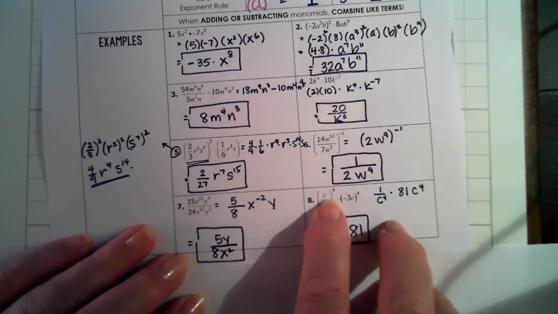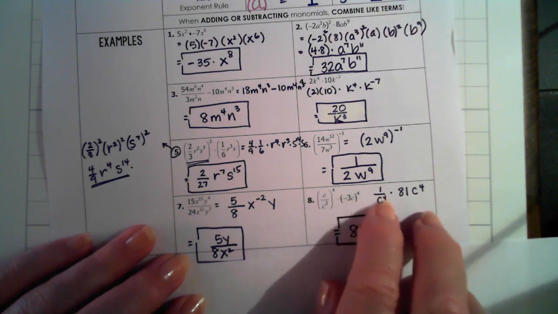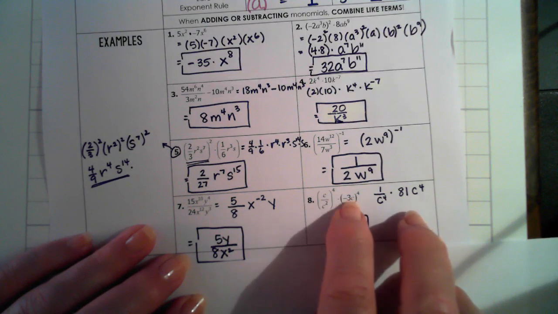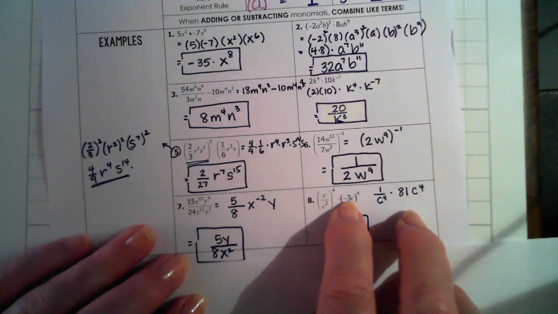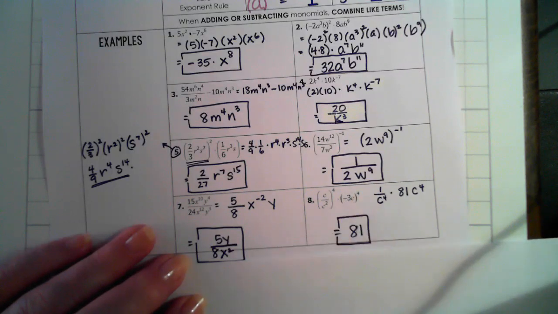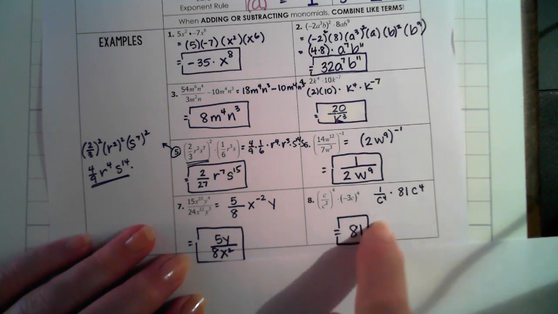And here, I simplified what was inside the parentheses first. C over C squared is 1 over C. 1 over C to the 4th is right here, 1 over C to the 4th. We're going to multiply it times -3C raised to the 4th. Well, -3 to the 4th would be a positive, because we're negative times a negative times a negative times a negative, and 3 to the 4th is 81. So it's 81 C to the 4th. C's cancel, and you're left with just 81.